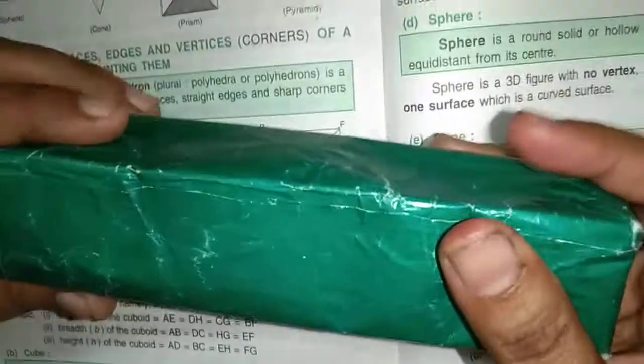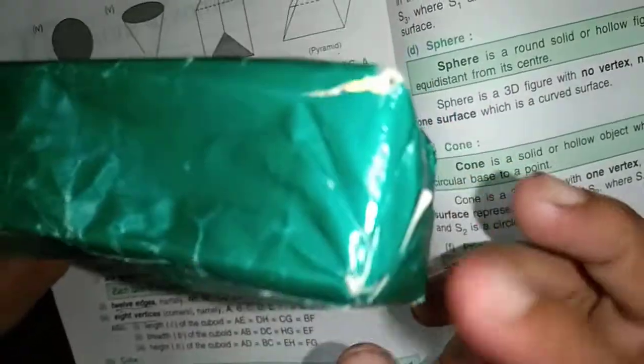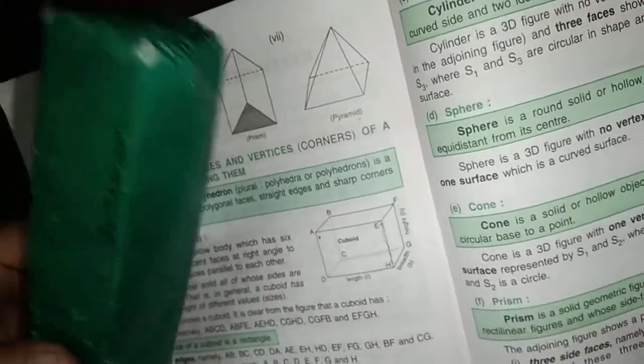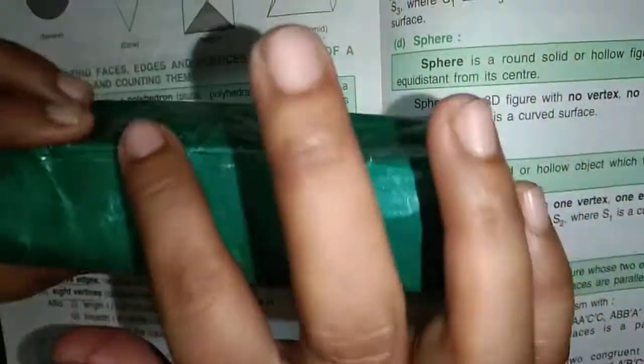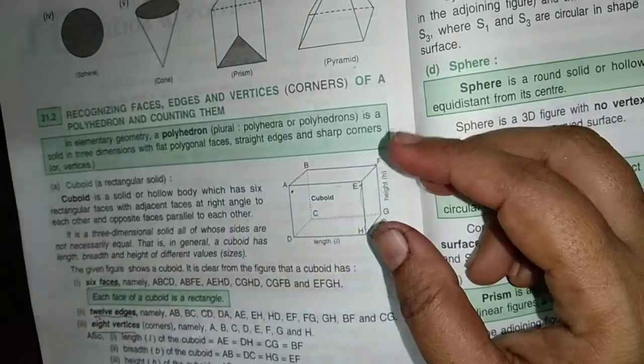Look at here. This is a cuboidal shape. It has 6 faces. Look at here: 1, 2, 3, 4, 5 and 6. 6 faces. This is its edge, and this is another edge. 4 corners: 1, 2, 3, 4. Here are also 4 corners. 4 plus 4, 8 corners. And edges 12: 1, 2, 3, 4, and 4 more. Here is 2 plus 2 more, total 12 edges for this cuboid.